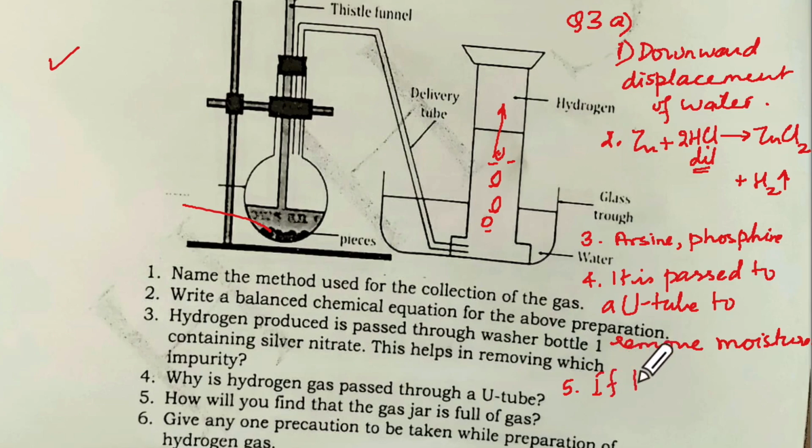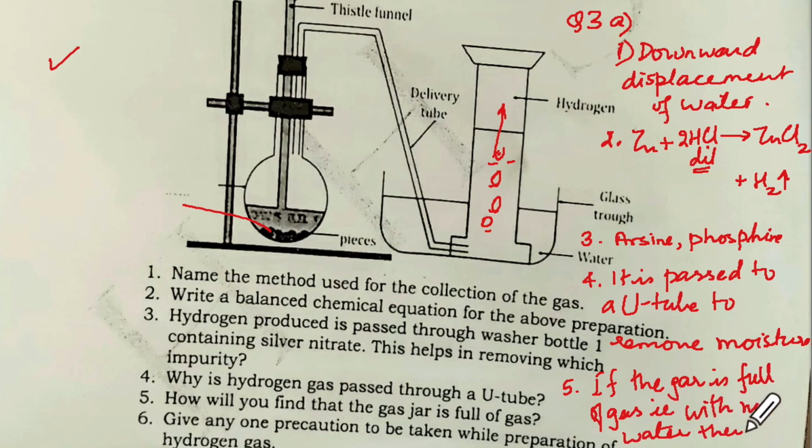If the jar is without water, that is, full of gas with no water, then we know that the gas jar is full of gas.